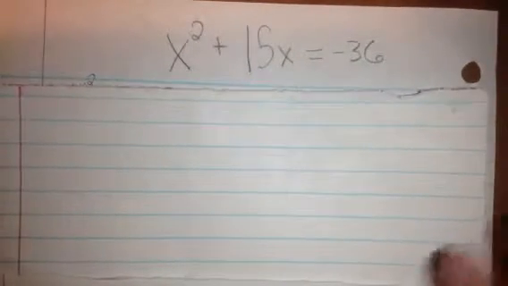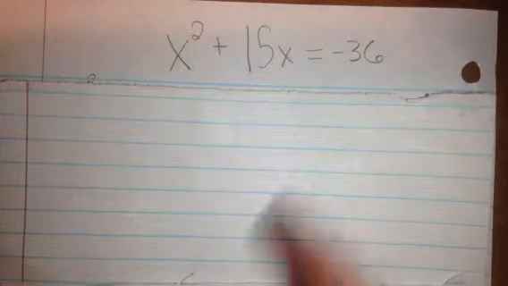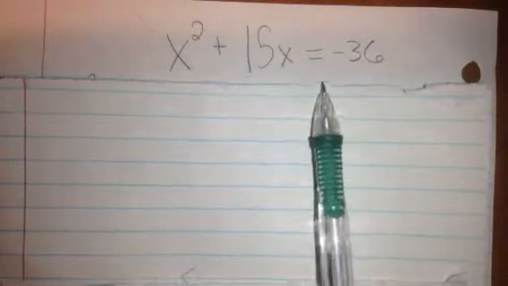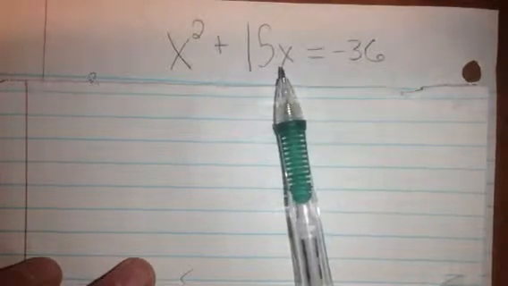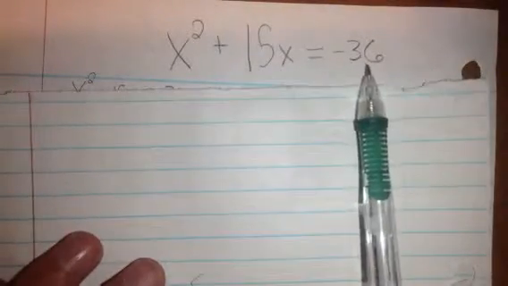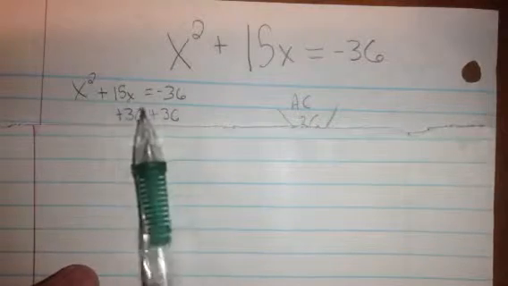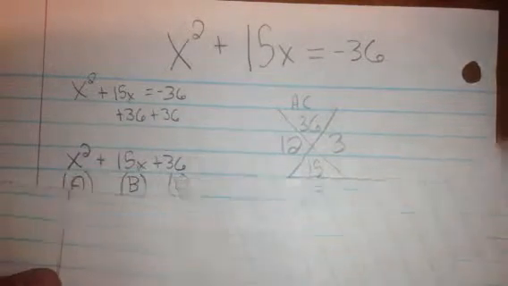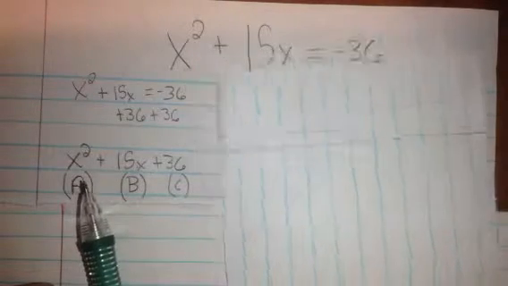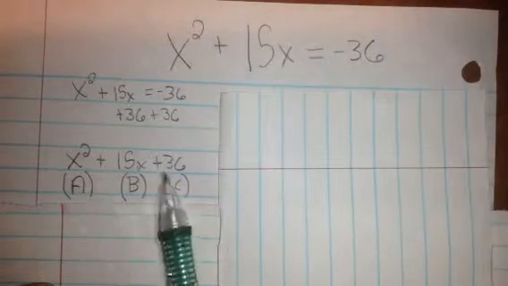The next problem is x squared plus 15x equals negative 36. Since it has an equal sign in it, you must get the 36 on this side over to the other side. So you add 36 to this side, and you get x squared plus 15x plus 36 equals 0.